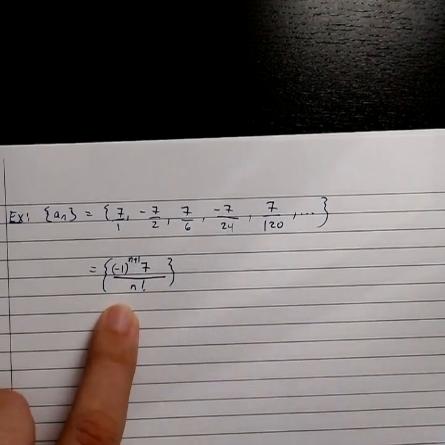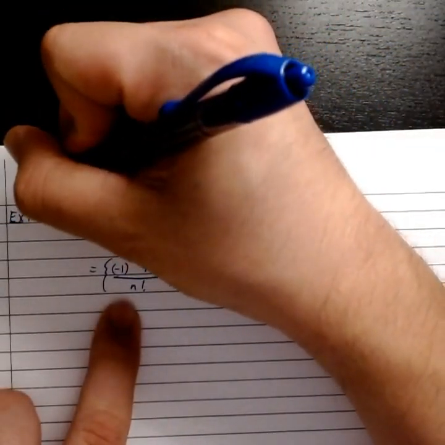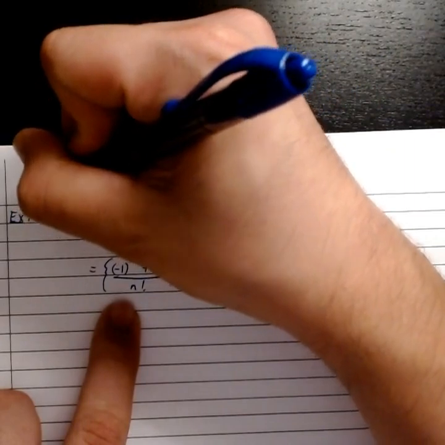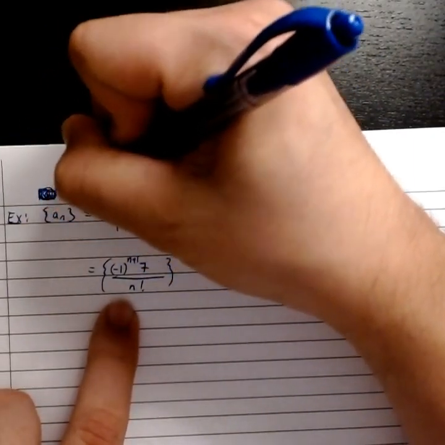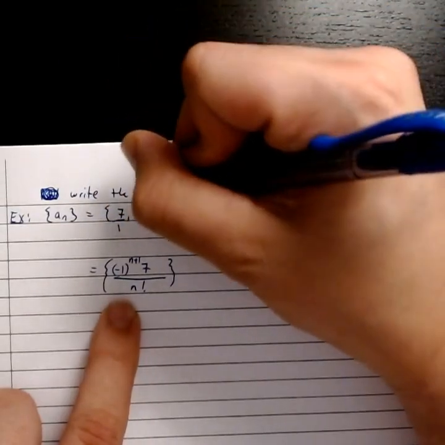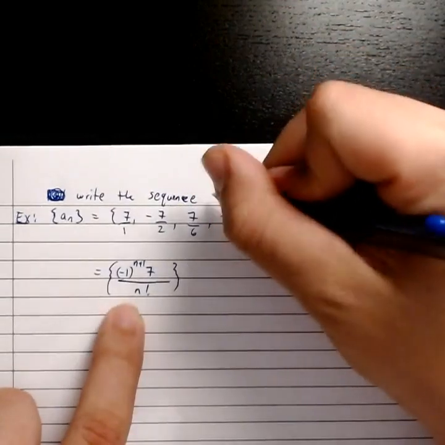And there we go. I guess I should have written the directions up here, right? Write the sequence by defining its nth term.